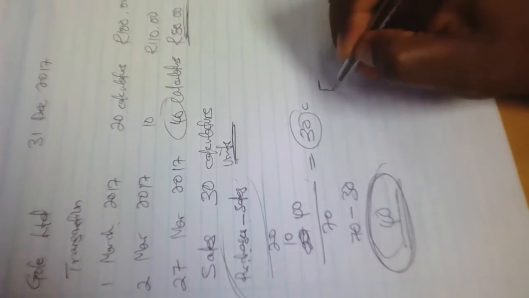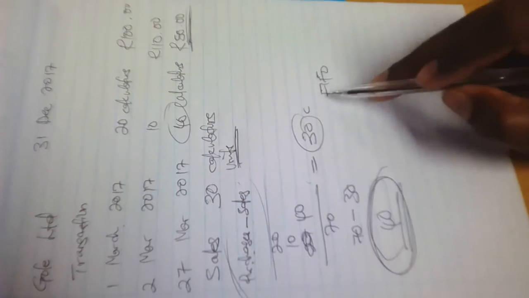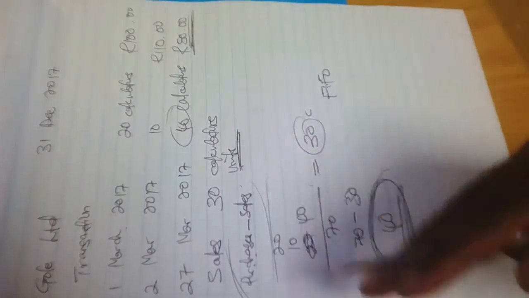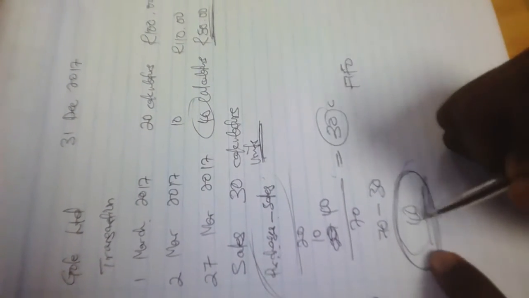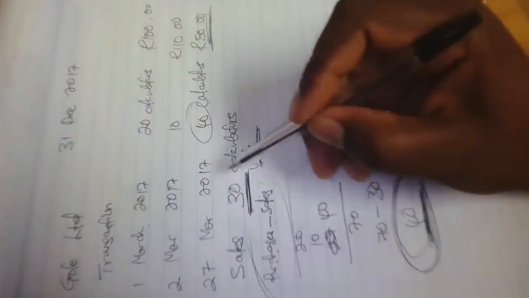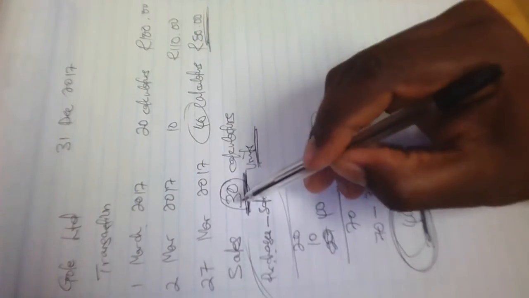Now remember, we are using FIFO, which stands for first in, first out. It's an assumption that inventory that was bought first will be the inventory to be sold first. So we want 40 units. So we go back to our transactions. How many units did we sell? We sold 30 units. So it's first in, first out. Let's go to our transactions.